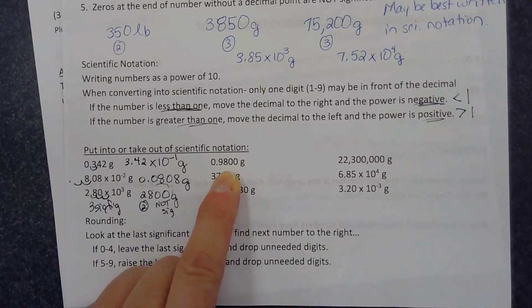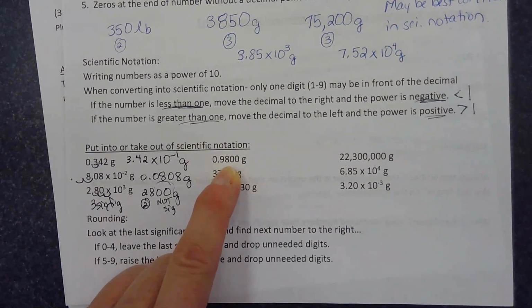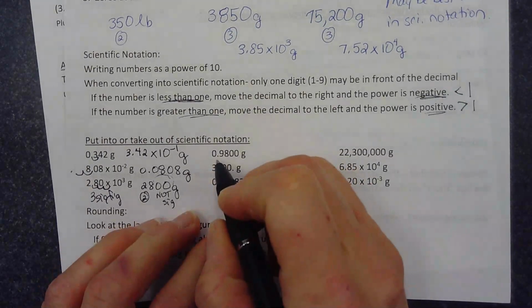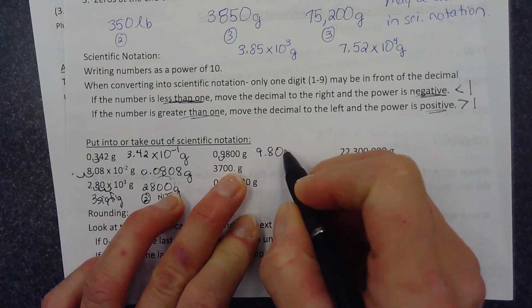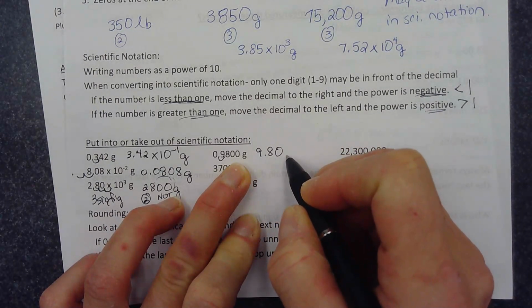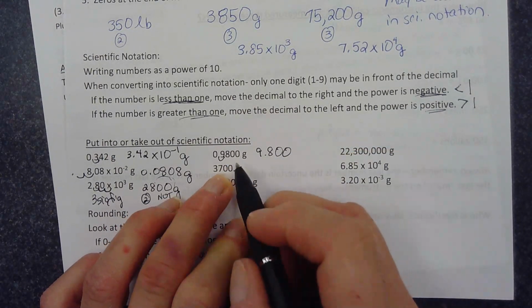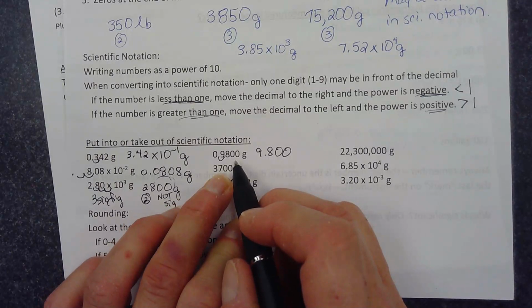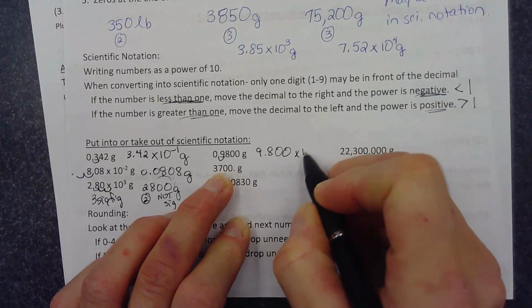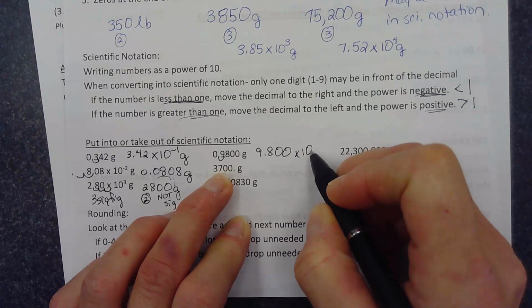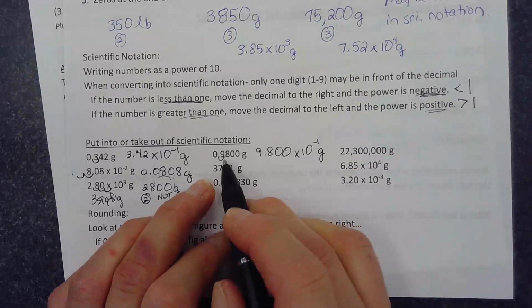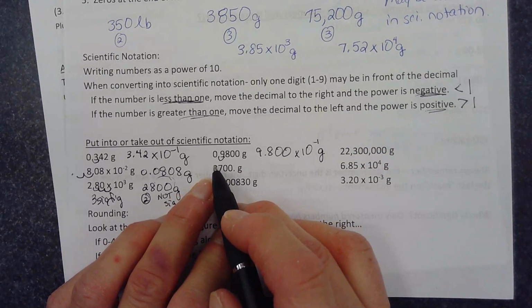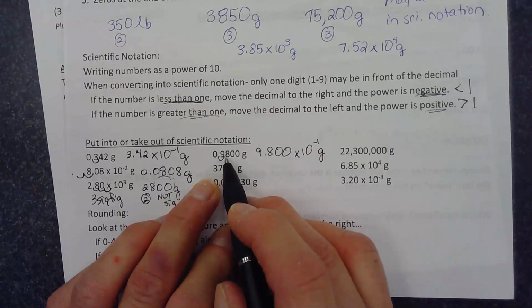Is this a big number or a little number? It's little. So we're going to move our decimal 1 place to the right. That's going to be 9 point. Now what about these zeros? Do I add them or not? Yes, because they are after a decimal, which means they are significant. Good. Times 10 to the what? Good job. -1 grams. Why was it -1? Because I moved my decimal 1 place.